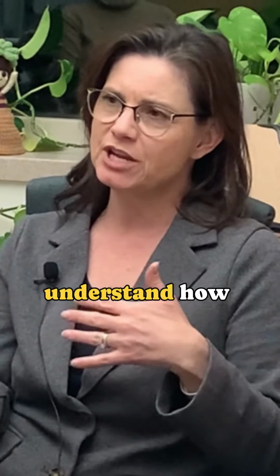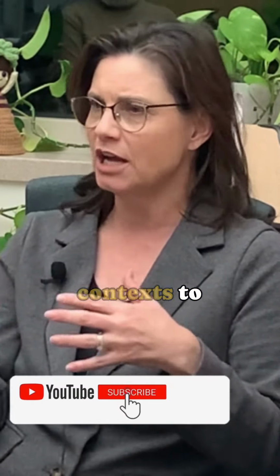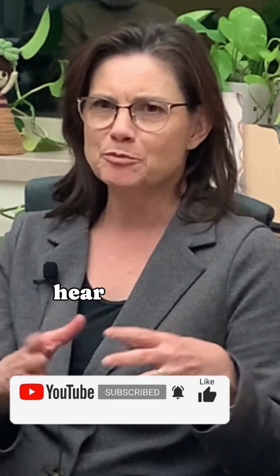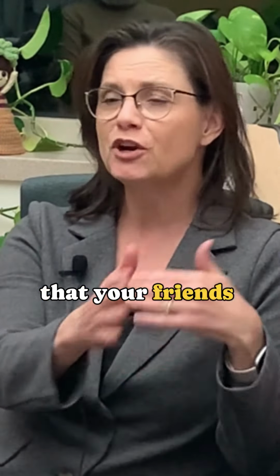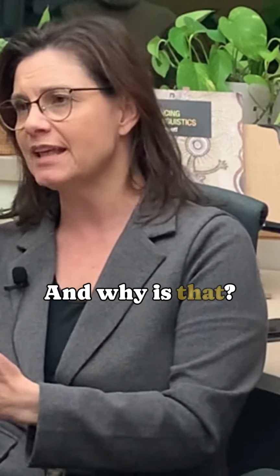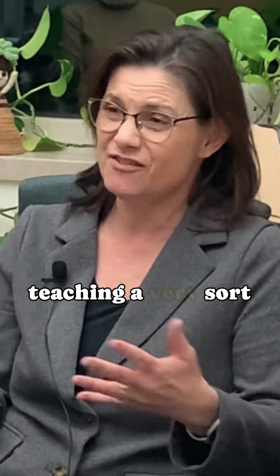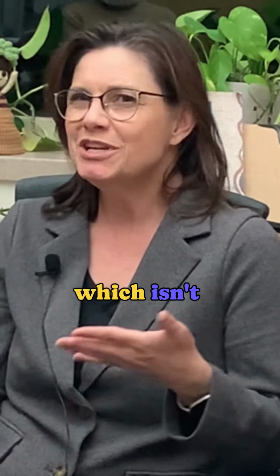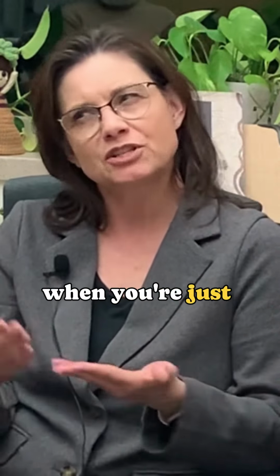But to be able to understand how people use language in different contexts to represent who they are. How you might hear particular forms that your friends would use, but none of that was ever in your textbook. And why is that? Well, because maybe your textbook was teaching a very proper academic variety of the language, which isn't necessarily appropriate when you're just hanging out with friends.